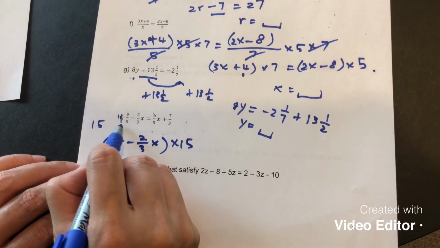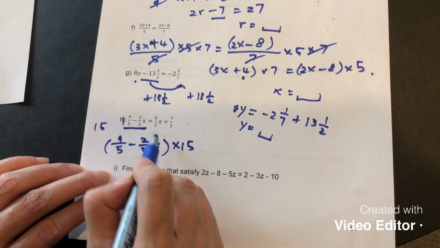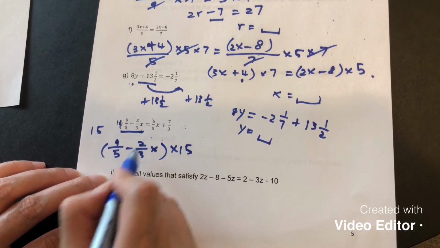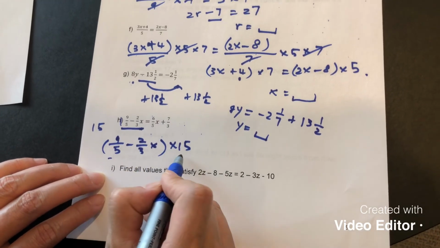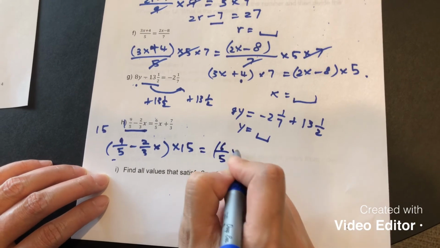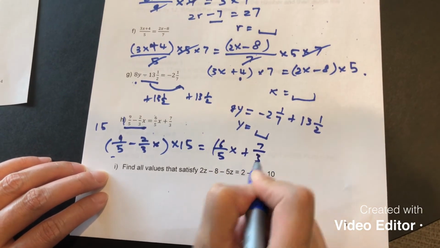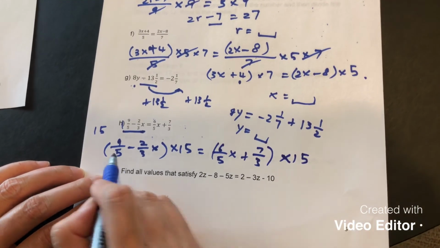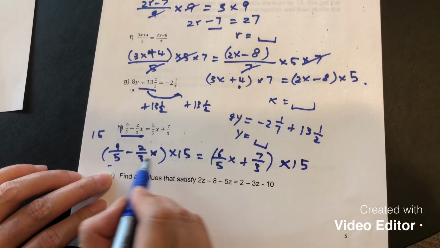Remember, the multiply 15 has to multiply the whole side, not just one term. You bracket each side, right? The left side multiply by 15, and you do the same for the right-hand side. You bracket the whole side first, multiply that by 15. Then carry this out, distributive properties.